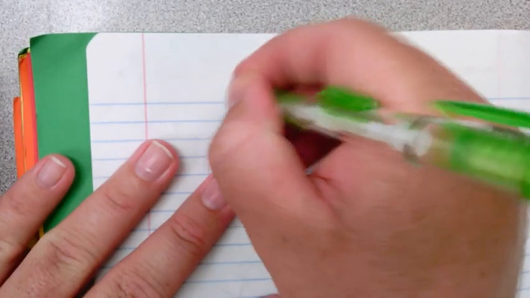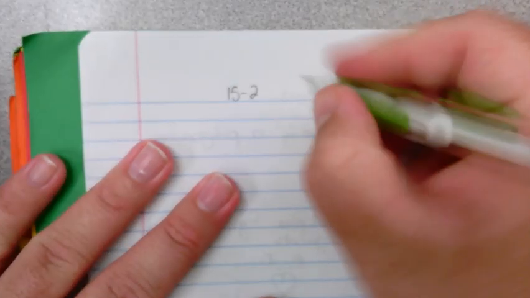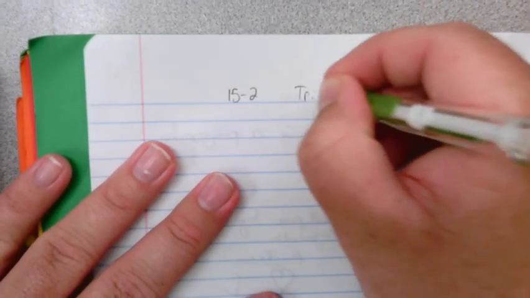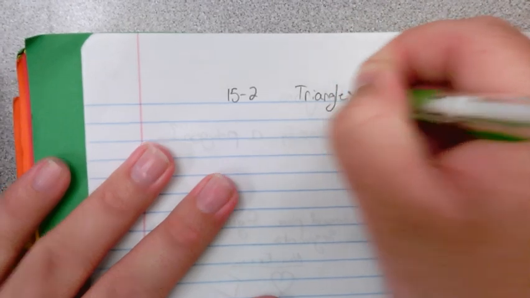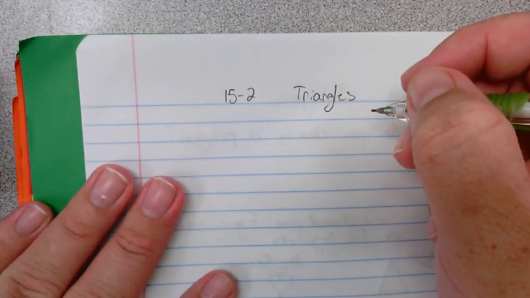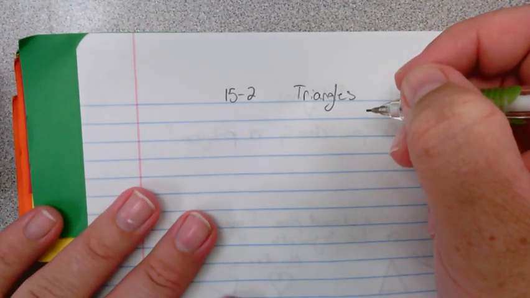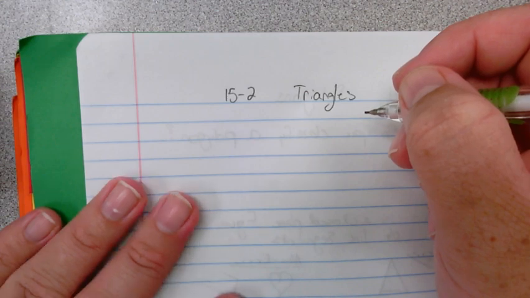So today's lesson is going to be 15-2. That's going to be on triangles. And our essential question is going to be, how can you classify triangles?